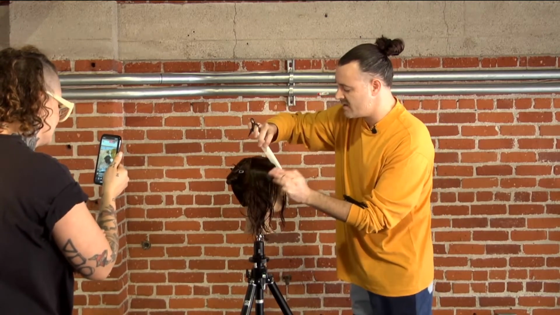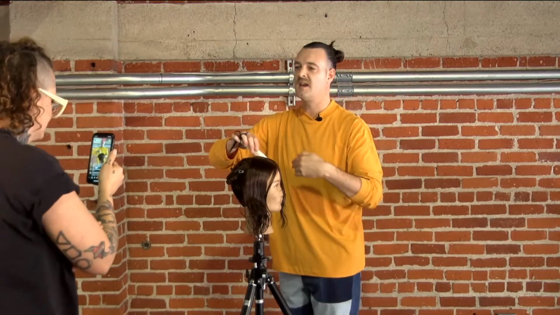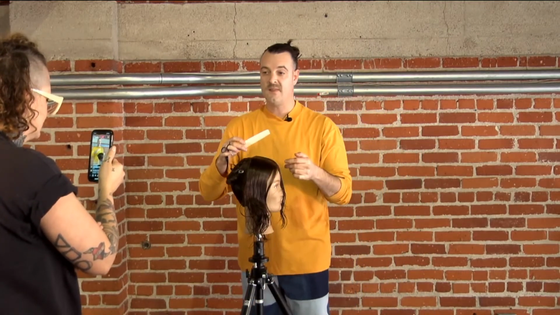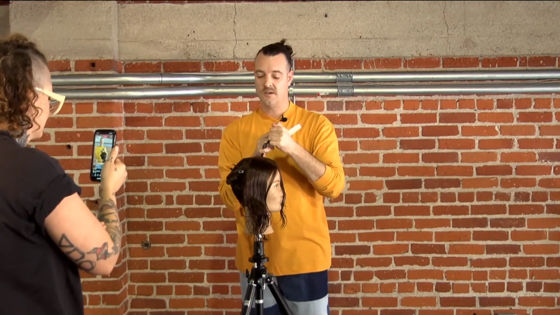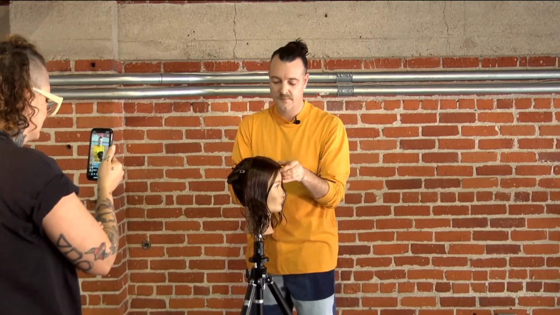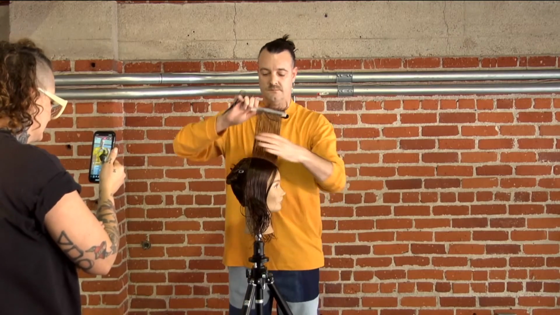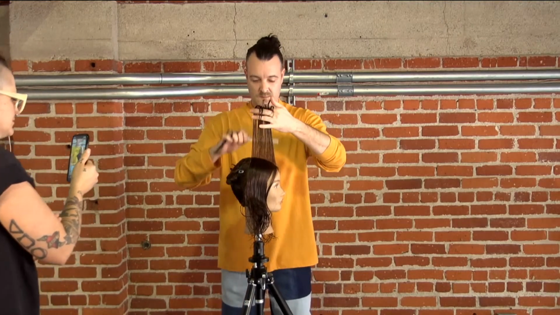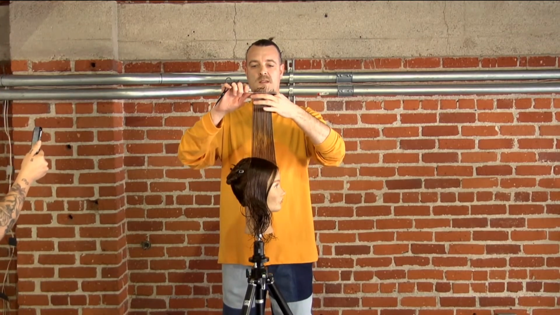Now notice I'm staying on the same side to cut this side as I did for that side. And again, that's based on cutting out of the haircut versus into the haircut. So again, it's the same thing.